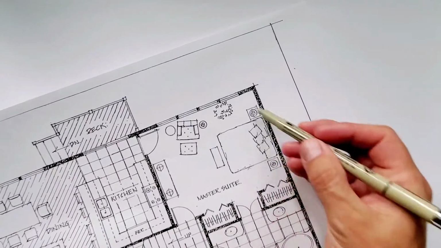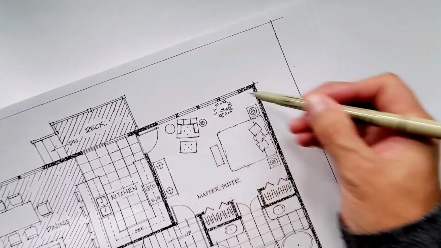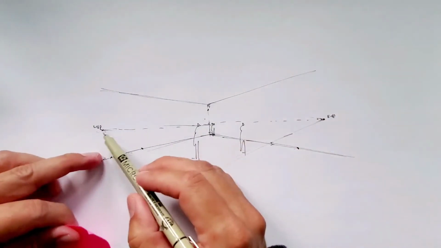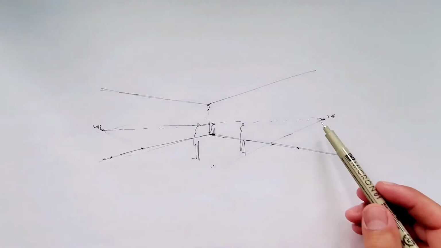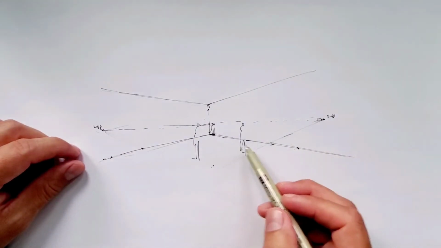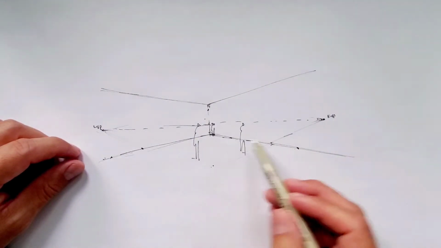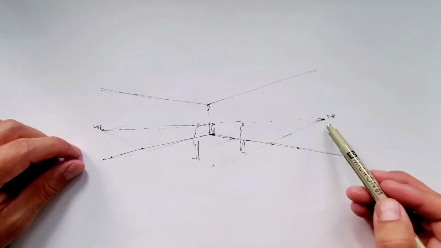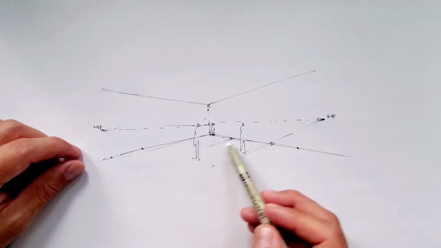Remember what we have here. All right, the furniture, the bed, and let's start with that main piece. And again, just like I did with the 1-point, I like to put the objects on the floor first, right? So I've kind of managed it. I think the bed's going to be this wide right here, using the vanishing point. That's how wide the bed's going to be.